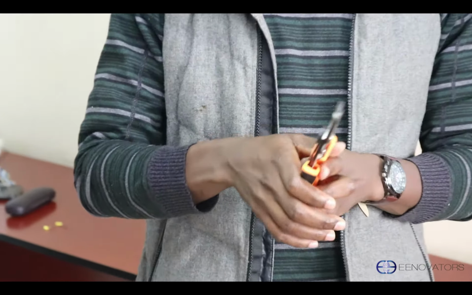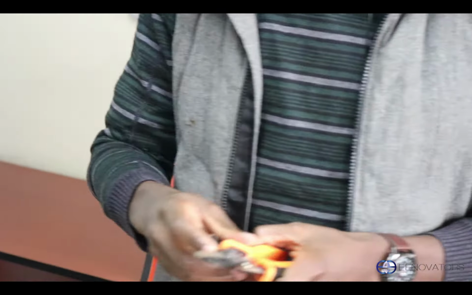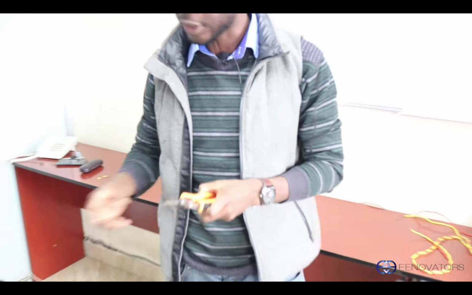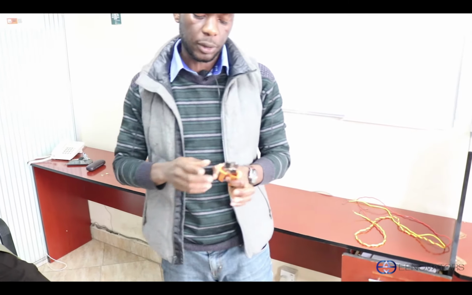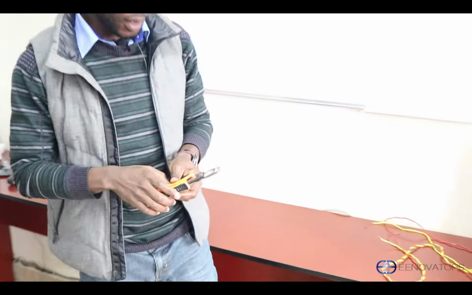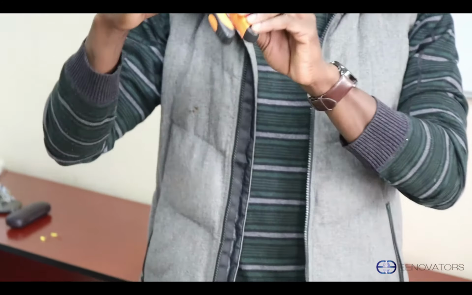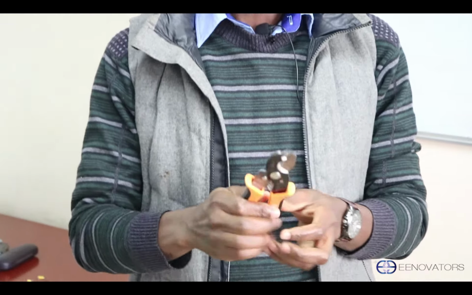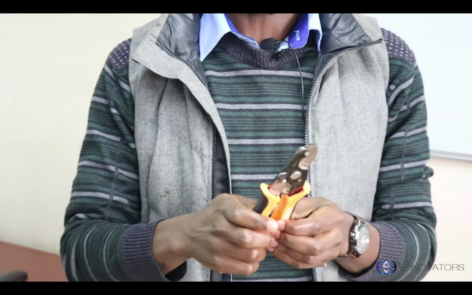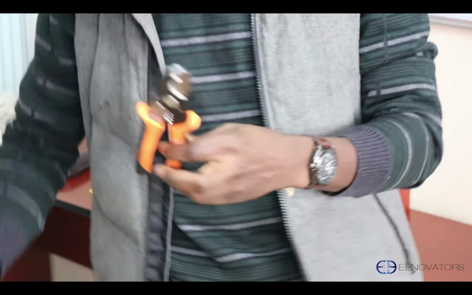So I'll show you how to do that using another tool, which is similar to this one, only the shape is different, but they all do the same job. Again, it has two parts. The bottom part is used to strip, just like this one was stripping at this end.